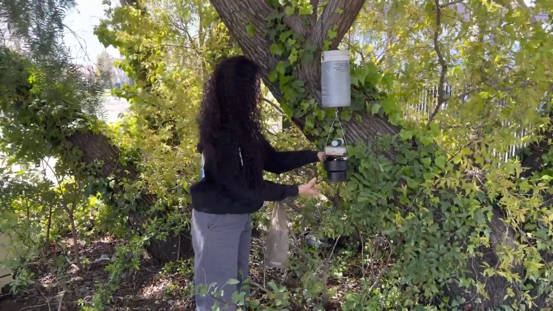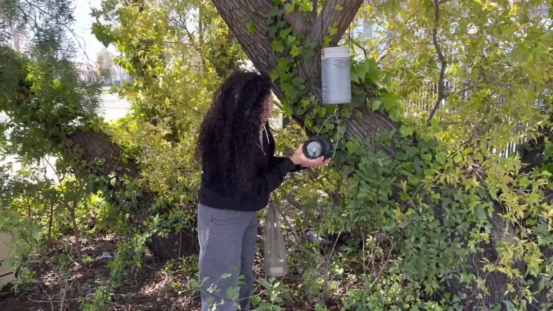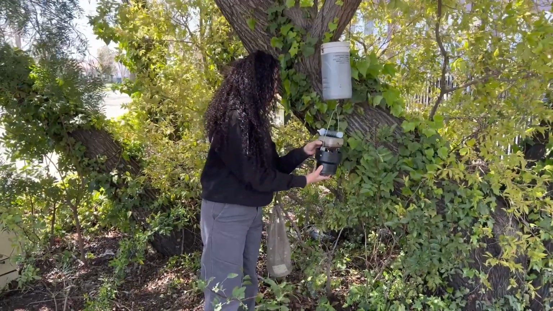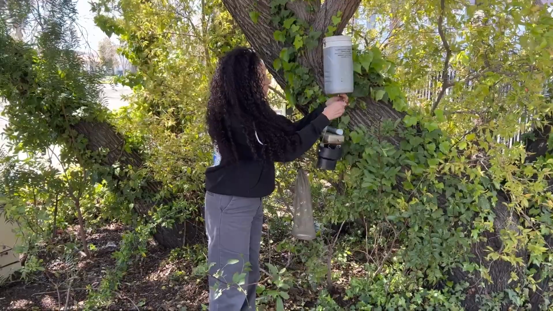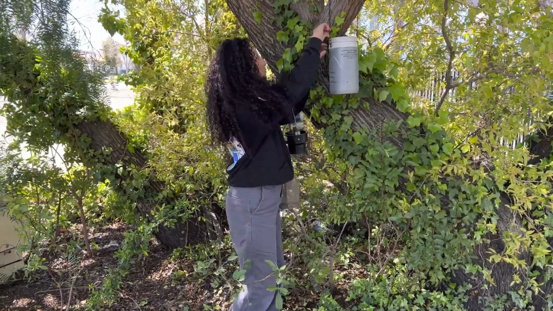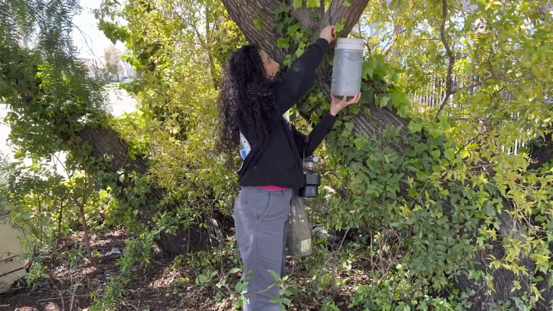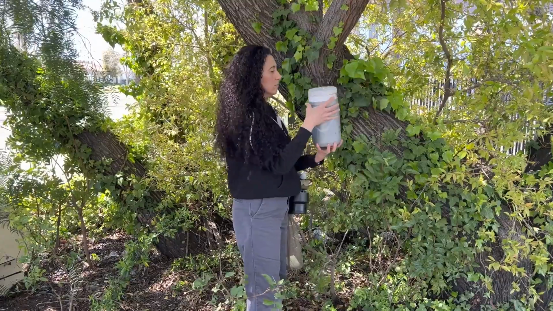Take a look to make sure the fan is still on and make a record of any issues. For example, if the fan was not on when the trap was retrieved, or if you found ants in the trap, which might reduce the number of countable mosquitoes. Next, disconnect the power source and remove the trap.